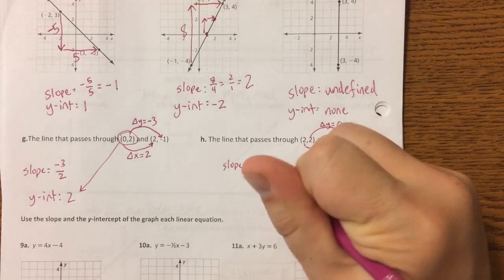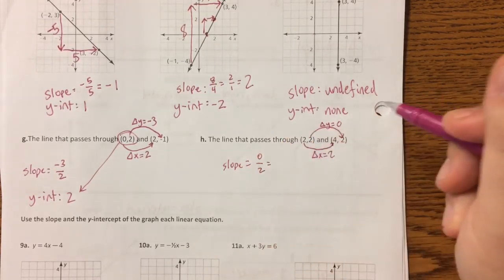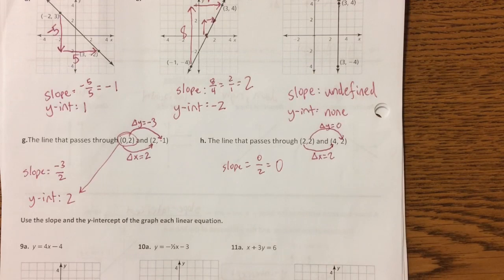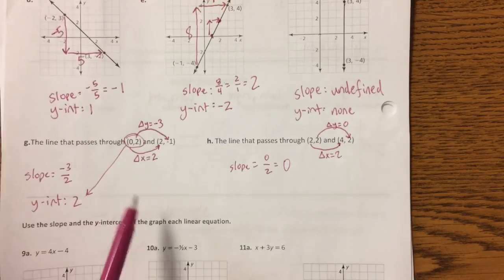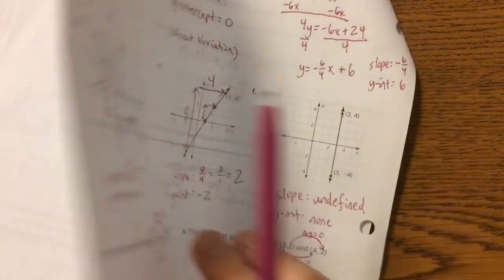So what's 0 over 2? 0. When you have a slope that's 0, what kind of line does that indicate you have? Horizontal. If you're not sure, you can always go back and look at slope of 0, slope of undefined.